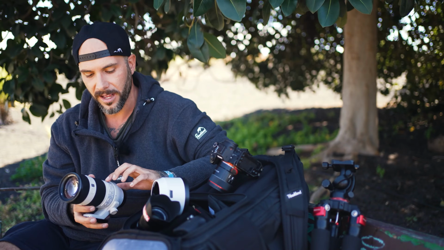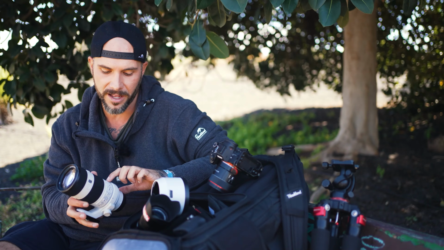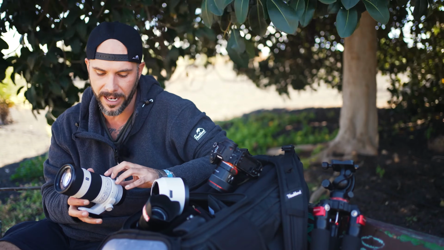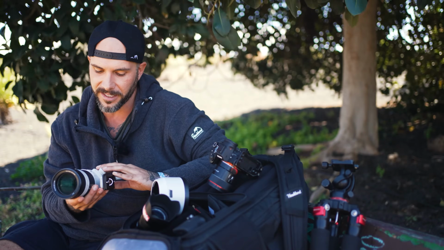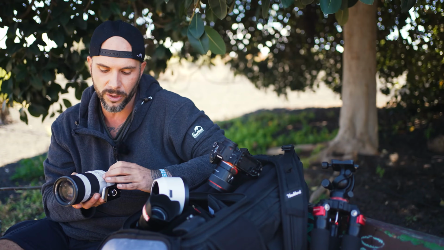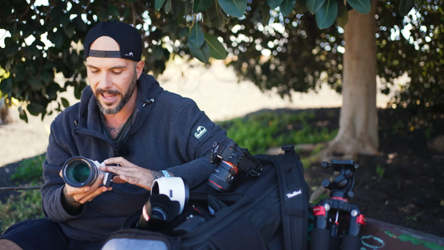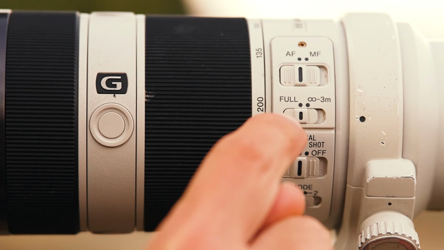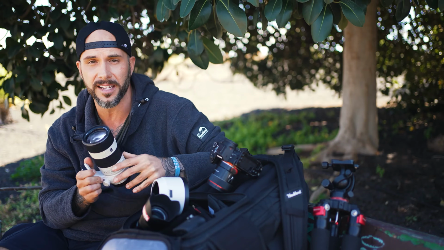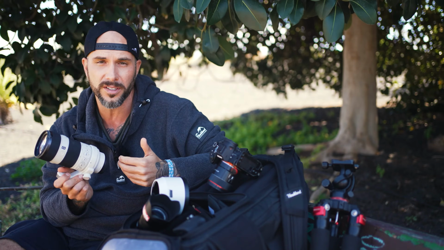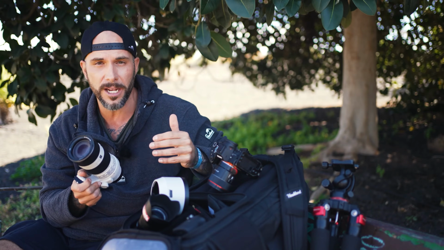So this lens: FE mount, f4 maximum open aperture, 70 to 200mm is the focal length, it's the zoom lens, G is the branding, OSS is the stabilizer, and here I even have 2 stabilizer modes. One is for every axis and one is only for tilting, and then I can even choose where it focuses. This is also a difference in price with many lenses. Some lenses are available with autofocus, most of them, and some are not available with autofocus, usually cheaper lenses.